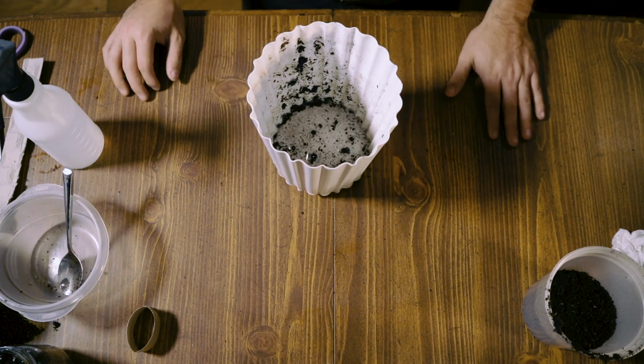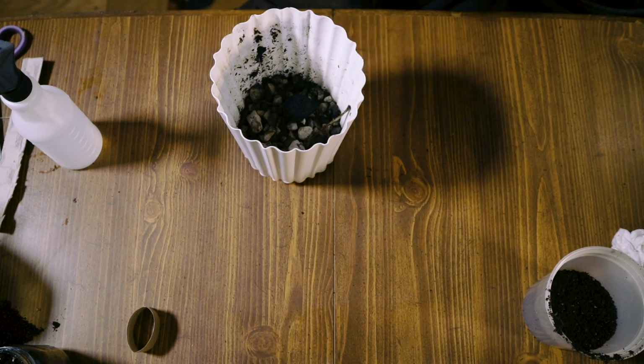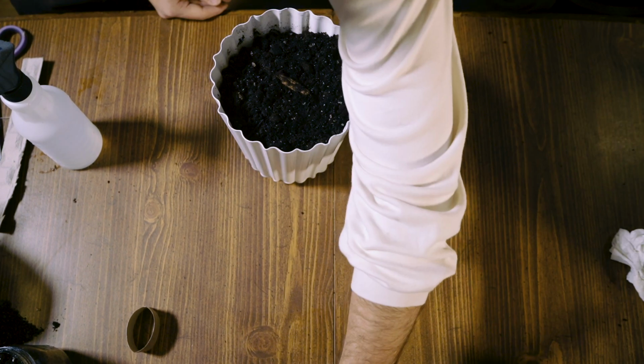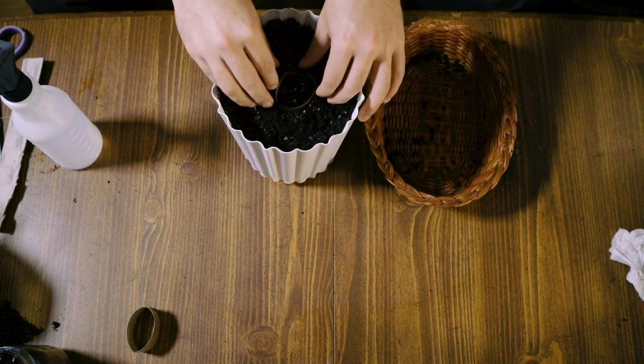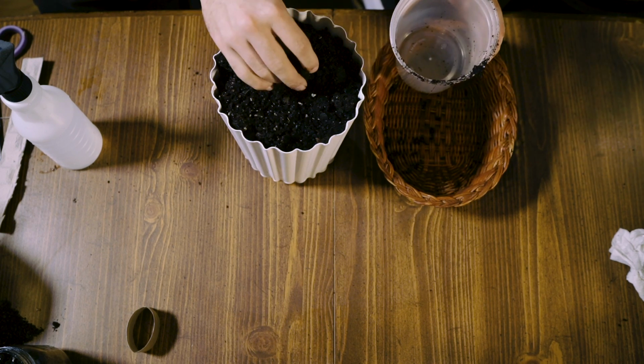This is the extra pot that I had from the previous houseplant. You can reuse it again by doing the same thing, filling gravel or rocks in there and filling it up with soil. Now I'm going to show you how you would transplant the toilet paper roll into the ground. Obviously you would wait until that toilet paper roll has sprouted.